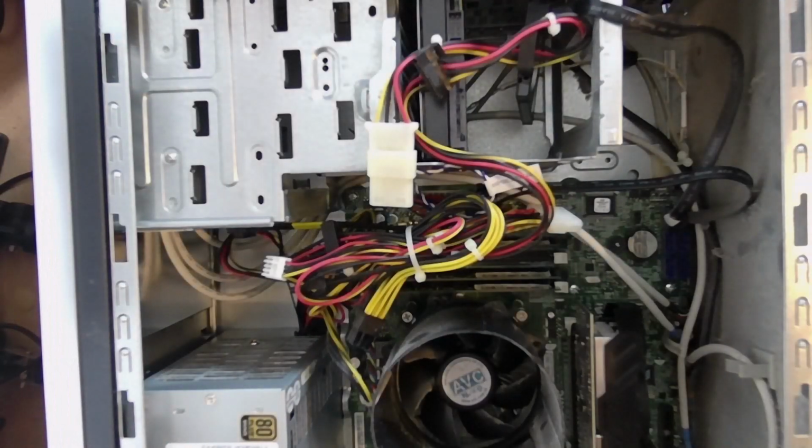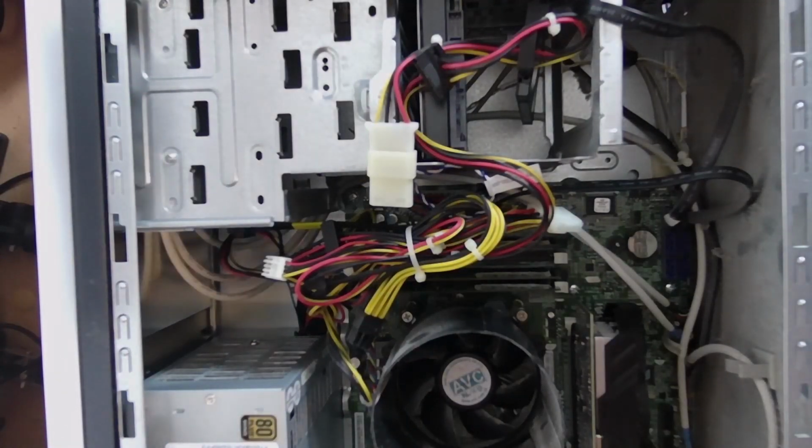In this video, we're going to take the lid off of this computer and take a look inside and see if we can identify some of the key components of the computer.